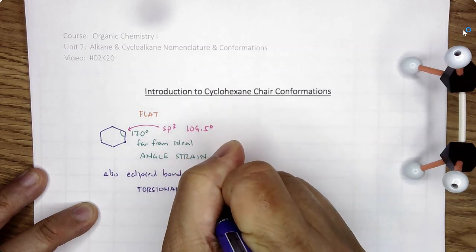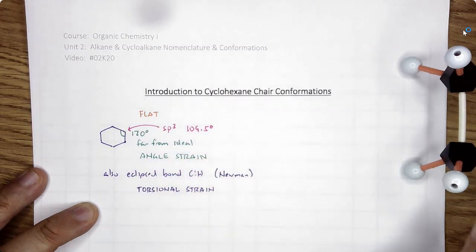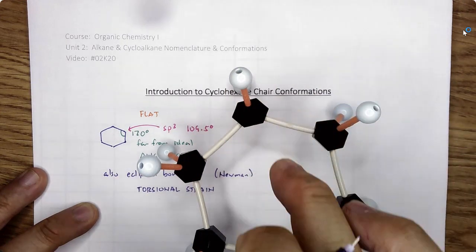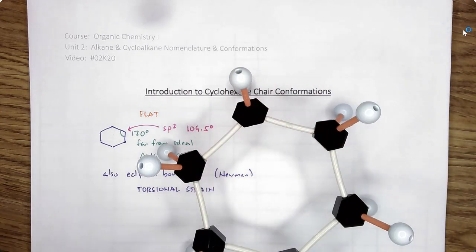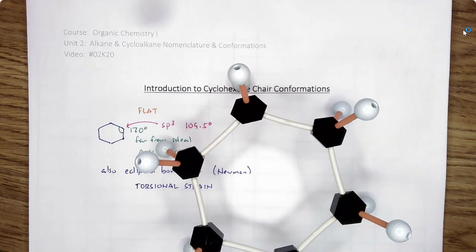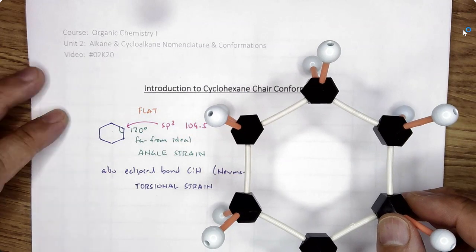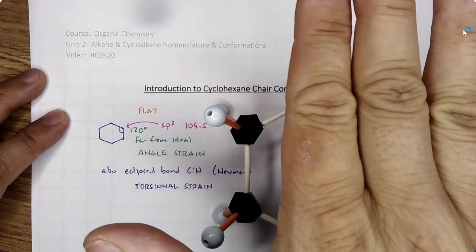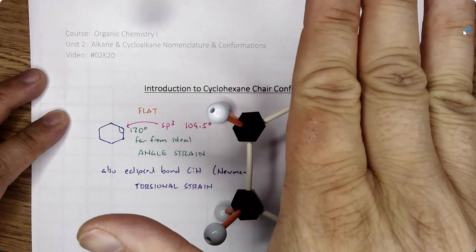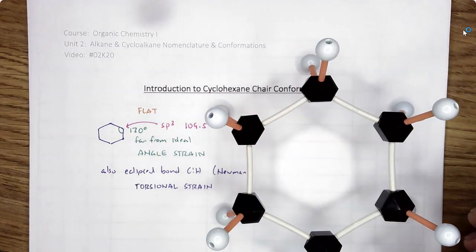The third strain that we know, steric, does not exist because everything's hydrogens. There are no big groups of atoms that are bumping into each other. Okay, so again, a couple things going against having cyclohexane be perfectly flat. So, how does cyclohexane actually exist in real life?